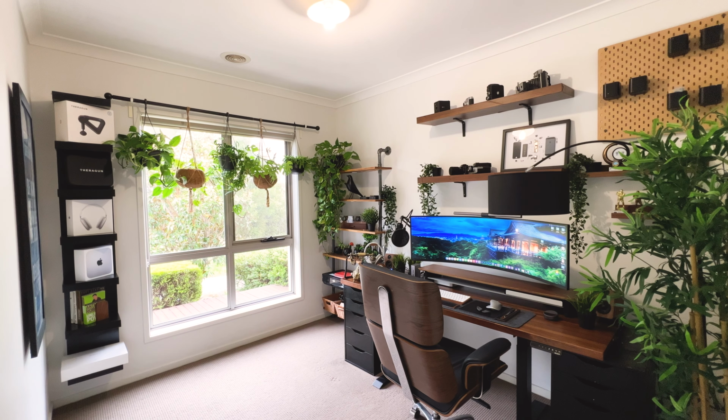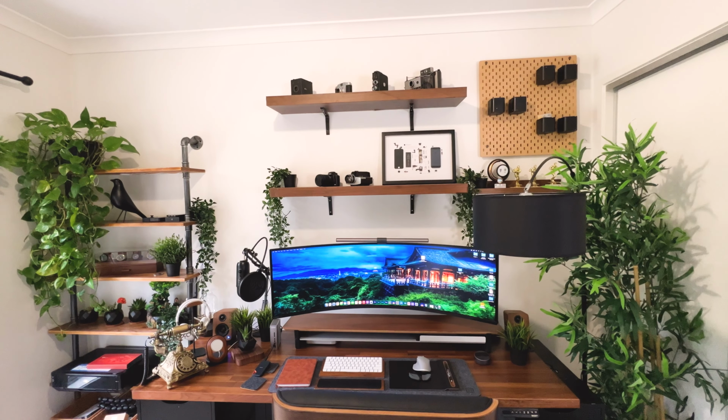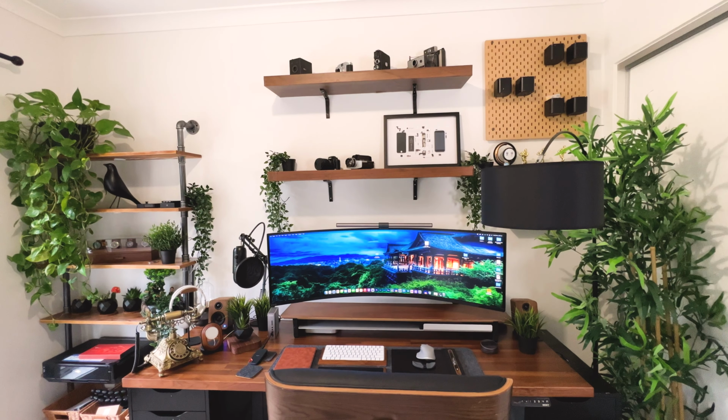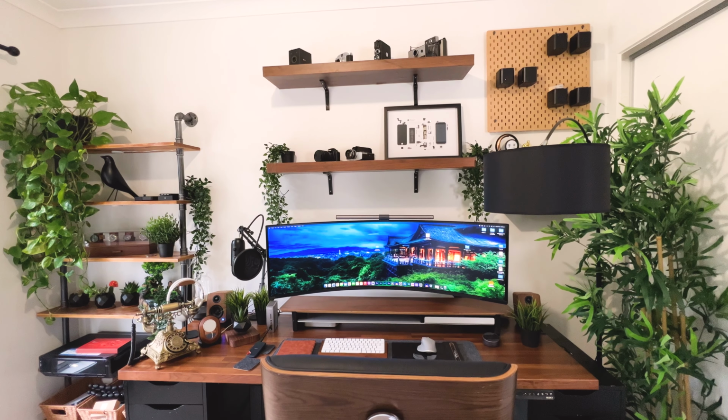When it comes to the layout, symmetry and balance are really important in making your home office a spectacle for the senses. Case in point, the desk area and the floating shelves are perfectly aligned with the industrial shelving unit on the left and the pegboard and floating shelves on the right, providing balance to the main wall.